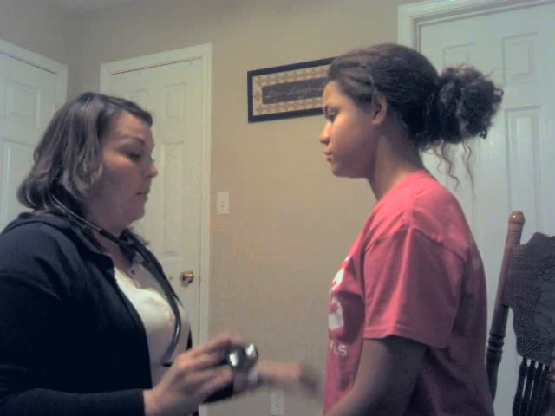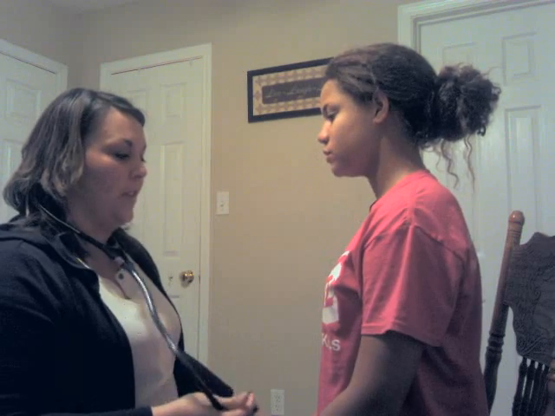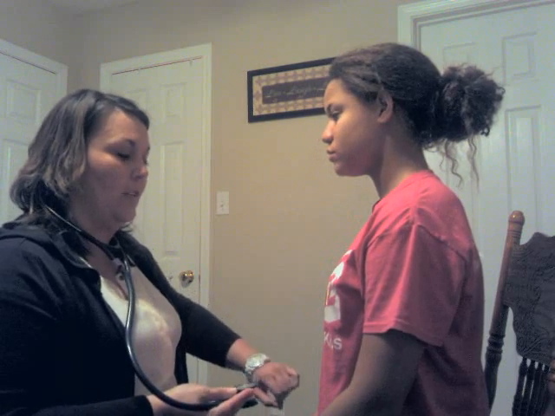Okay, there appears to be normal rhythm with a clear S1, S2 sound and a heart rate of 82.